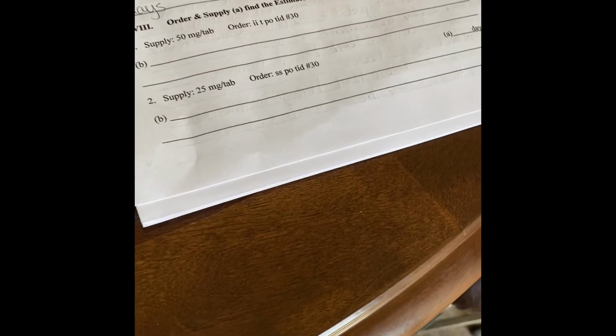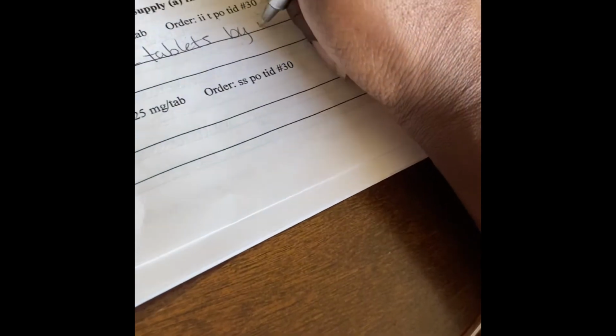Order and supply. Find the estimated day supply, decipher the sig. So our supply is 50 milligram tablets, as we have in the pharmacy available. The order is 2 tablets by mouth 3 times a day. So take, because you don't want to forget the verb, take 2 tablets by mouth 3 times a day.